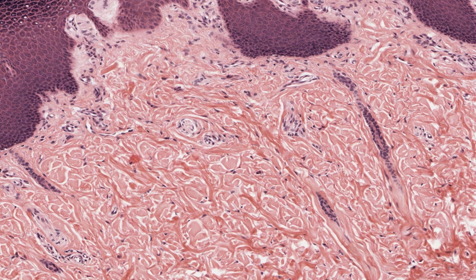This is a little bit of loose connective tissue and smaller collagen fibers in the connective tissue region directly under the epidermis. This is the papillary layer of the dermis, and I'll describe this layer in more detail in my lecture on the integumentary system or skin.